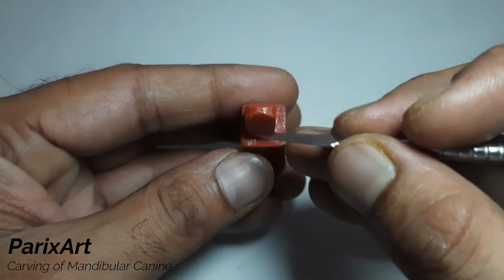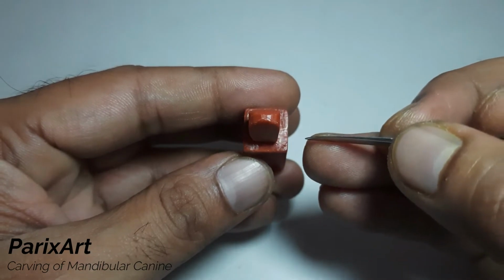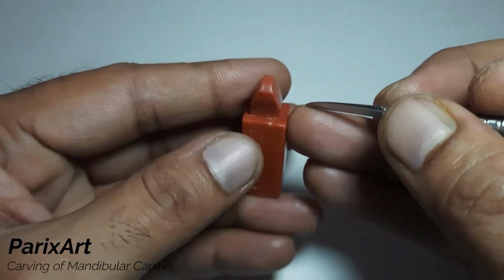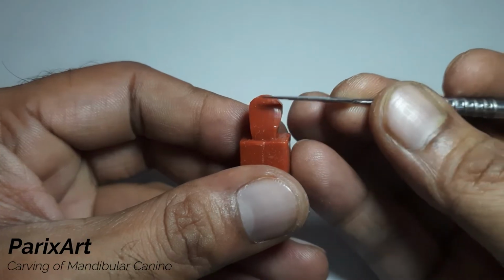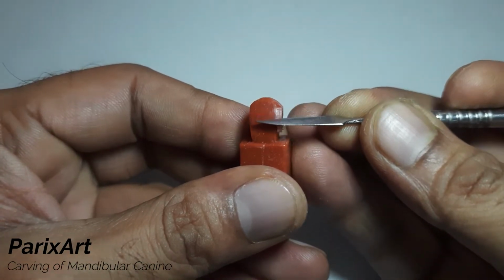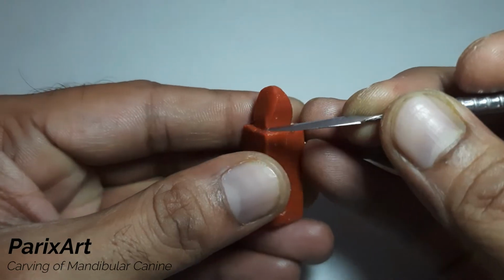On lingual side, it tapers to form V-shape outline as in the maxillary canine. So let's carve. Considering the labial ridge prominence, carve the distal outline in this motion while maintaining the labial outline of two plane.